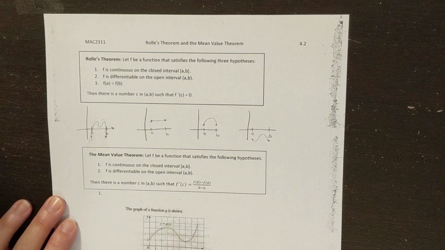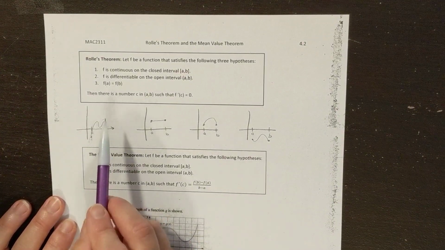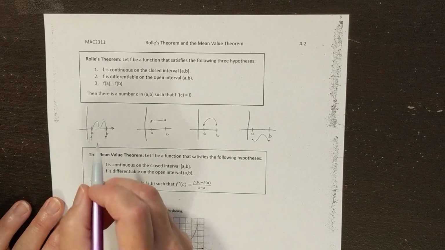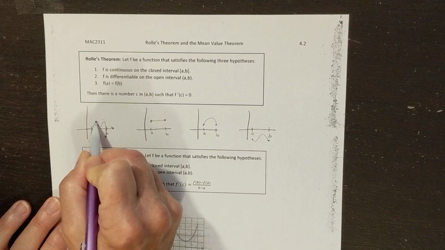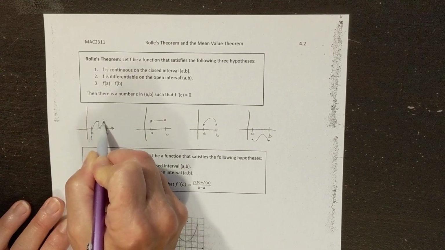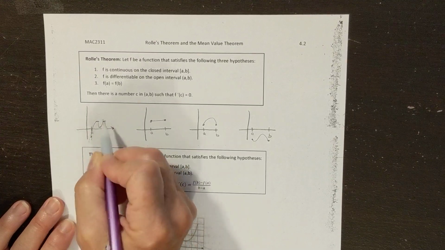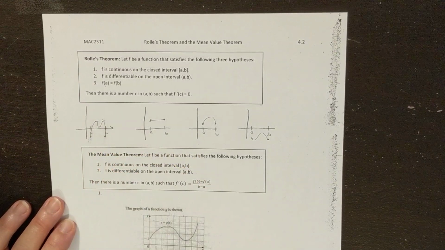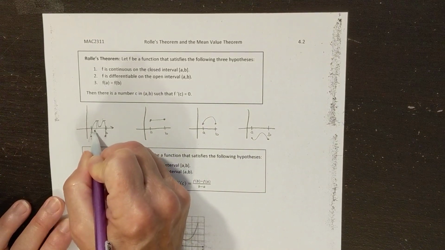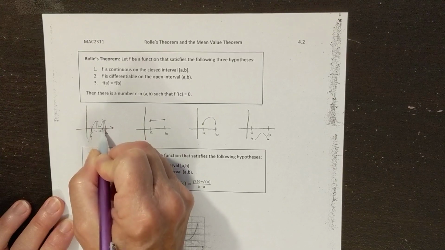So what are the conditions? If all three of those are met, and they are in each of these cases, then there's some number c such that the derivative at c is equal to 0. Where would the derivative at c, or the slope of the tangent line, be 0? At these it's horizontal. That's wherever there's a horizontal tangent. So right there, right there, right there. So we see in this first scenario, Rolle's theorem is satisfied in 3 places. You could call these C1, C2, C3.